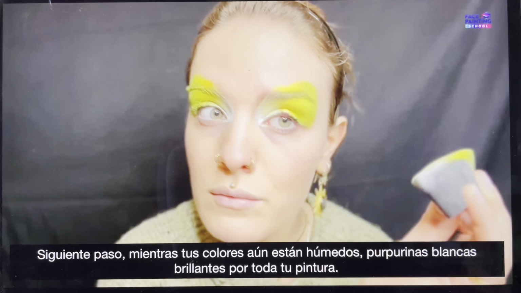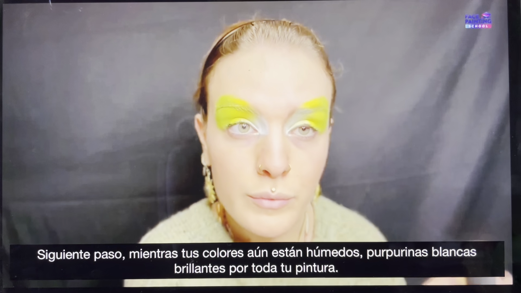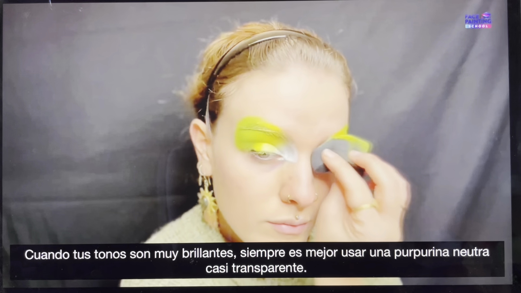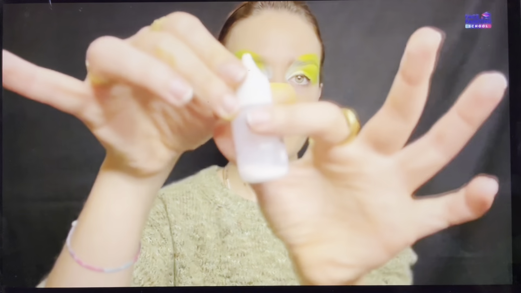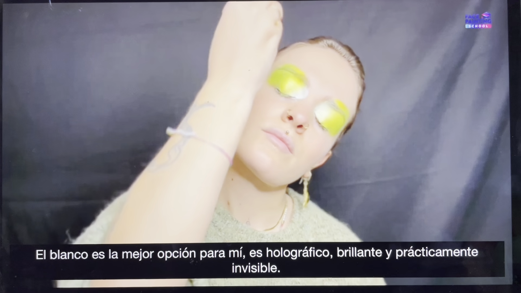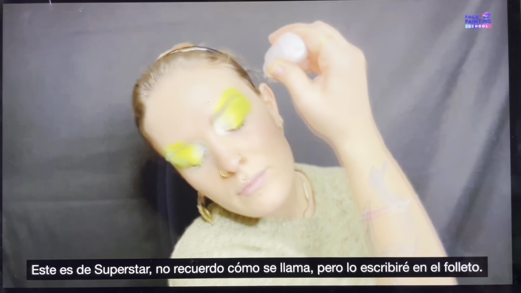Next step, while your colors are still wet, add white sparkling glitter all over your paint. When your tones are very bright, it is always better to use a neutral, almost transparent glitter. White is the best choice for me. It's holographic, shining and pretty much invisible. This one is by Superstar. I don't remember how it's named, but I'll write it in the handout.